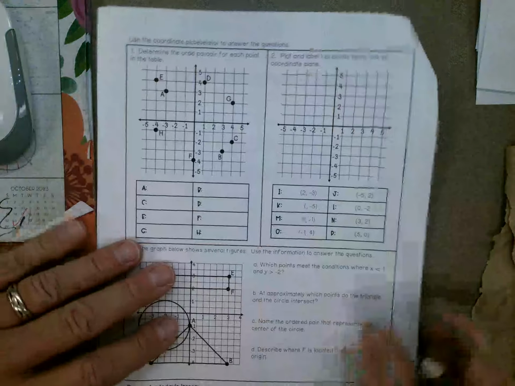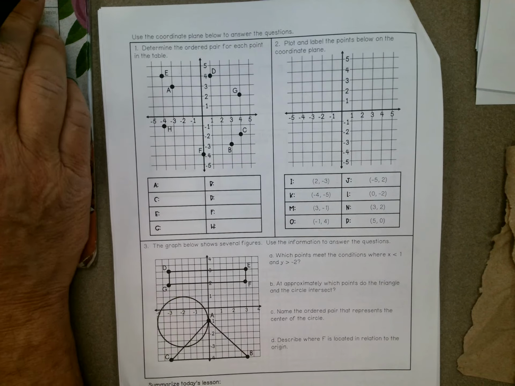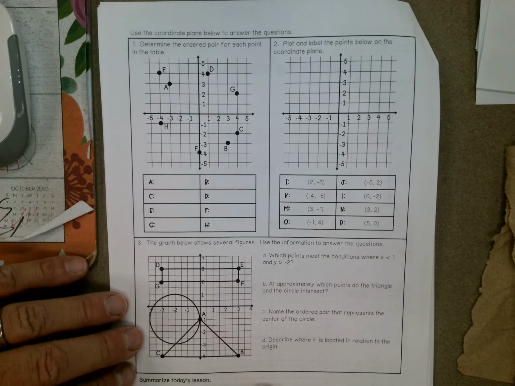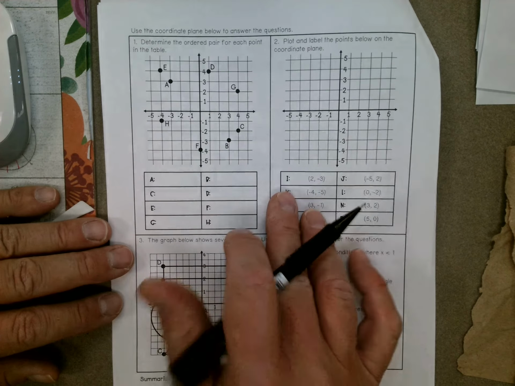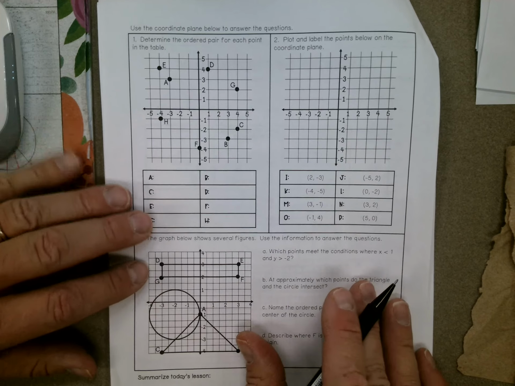All right, so this is a lot of fun. I like the coordinate plane. Some think it's easy, others, all right, struggle with a little bit. But remember, first number left and right, second number up and down. If you want to work ahead on this stuff, go ahead. I'm fine with that. You can just check it with my key here, okay?